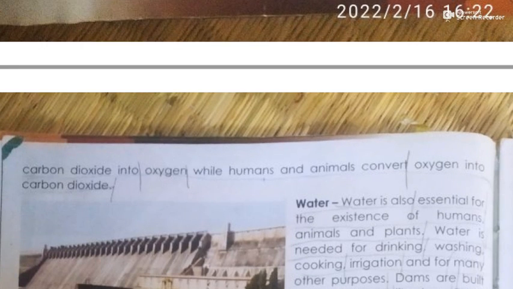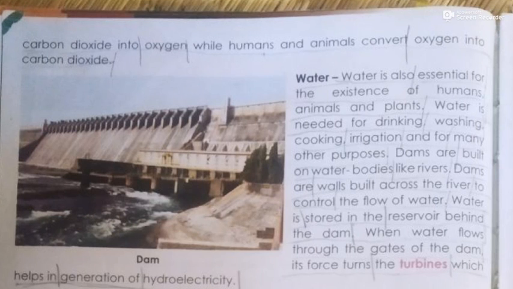Plants convert carbon dioxide into oxygen, while humans and animals convert oxygen into carbon dioxide. So if we grow a lot of plants, we will get good oxygen, because plants are the only thing that converts carbon dioxide into oxygen. So we need oxygen for our natural living.